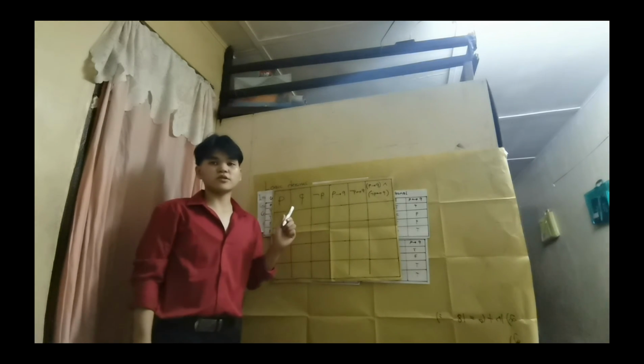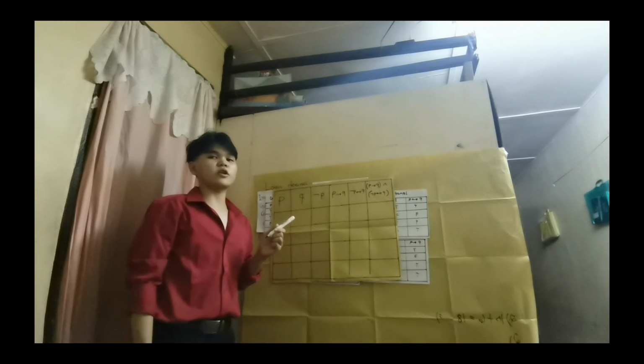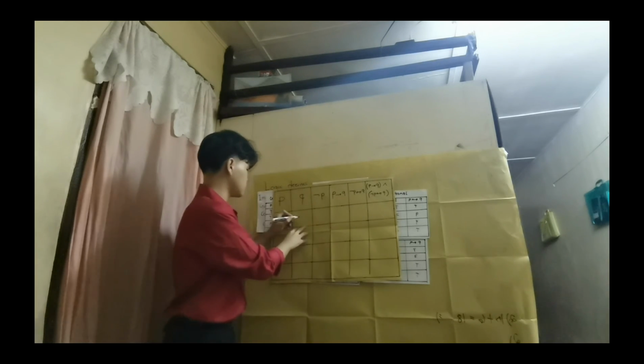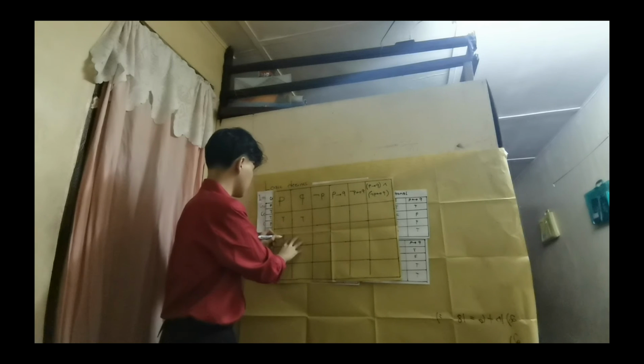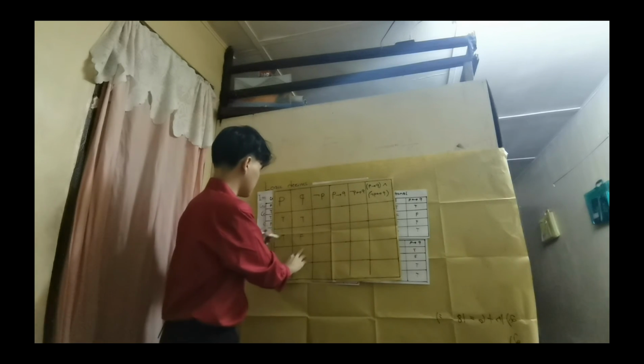Now, I put all possible combinations of values for the elementary propositions: true true, true false, false true, false false.